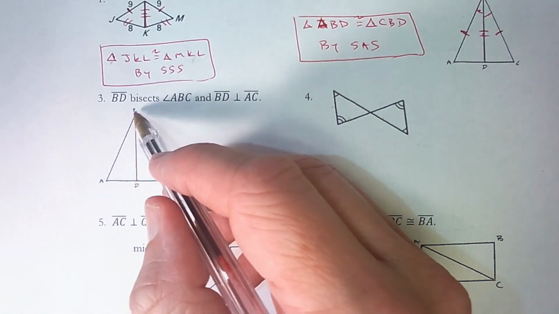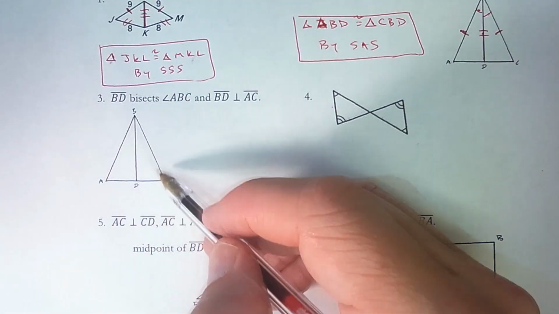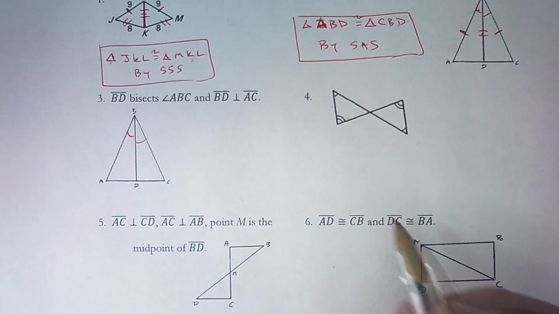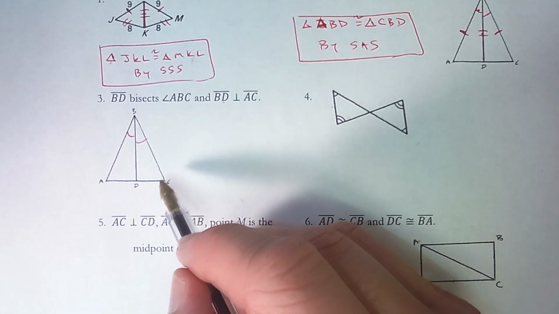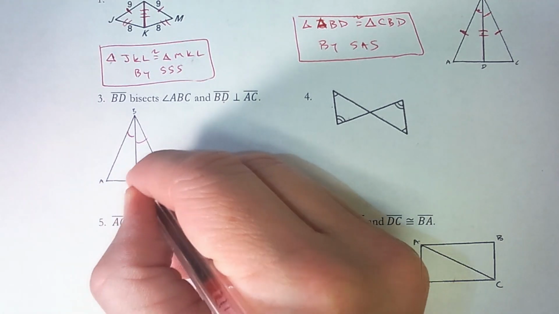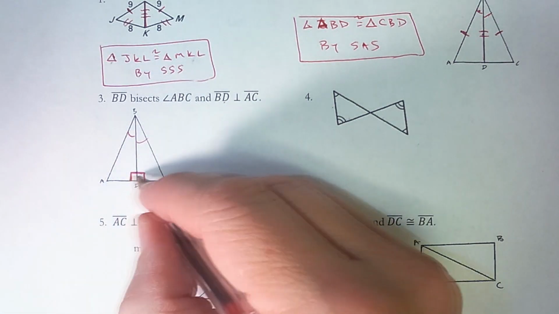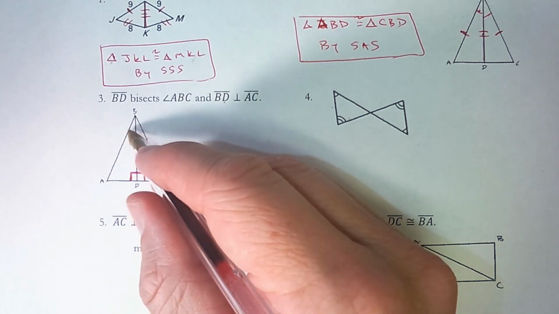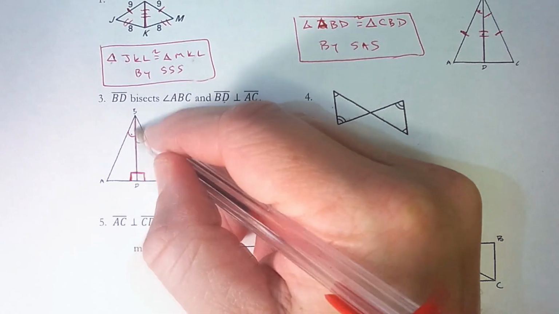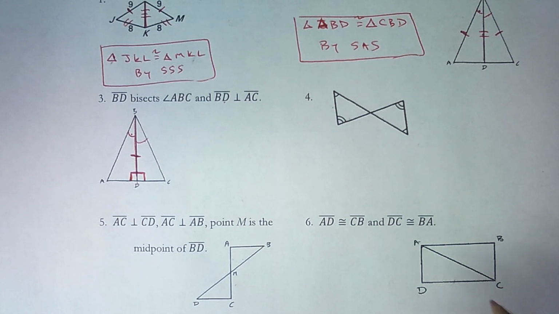Segment BD bisects angle ABC. So just like we had over here, we have an angle bisector, so it cuts angle ABC in half. So these are congruent. And BD is perpendicular to AC. So BD and AC are perpendicular. That means that these are right angles down here. Now, right angles are congruent to each other. This is 90, this is 90. These two angles are congruent, so I have two sets of congruent angles, and they share side BD.